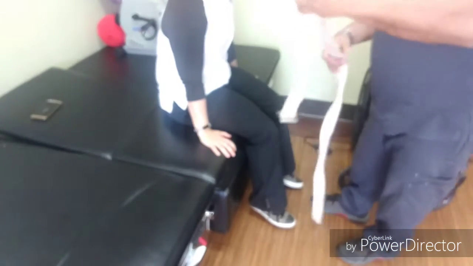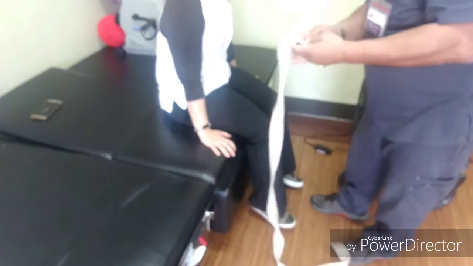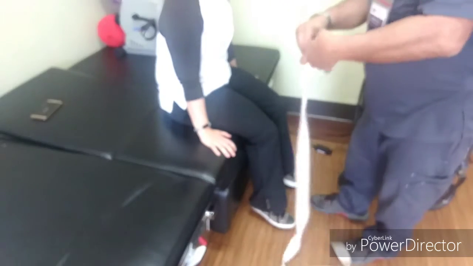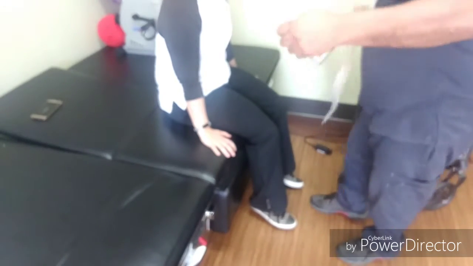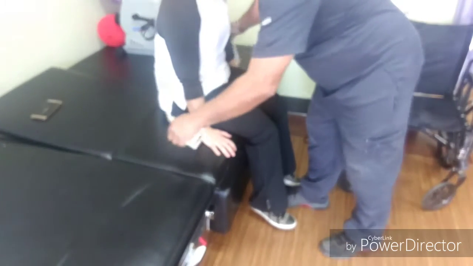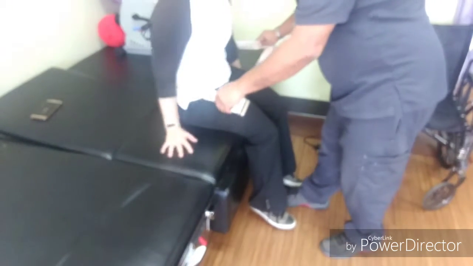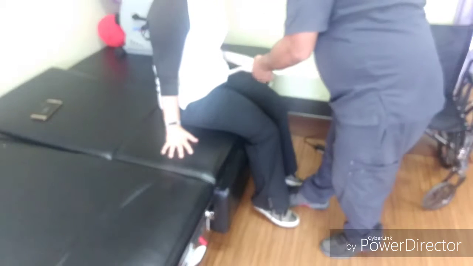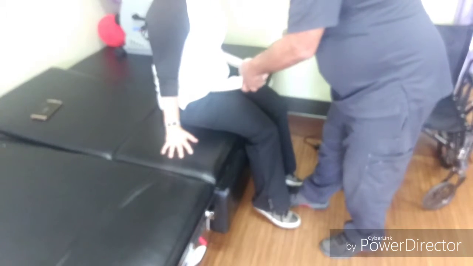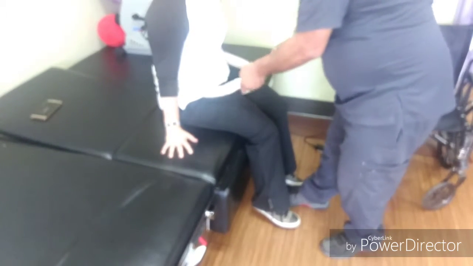And I'm going to use this gait belt as a safety precaution to get you to this chair. So here we go. We're going to place the gait belt up. If you raise your arms for a moment. There we go. Thank you so much. And we'll latch through. There we go.